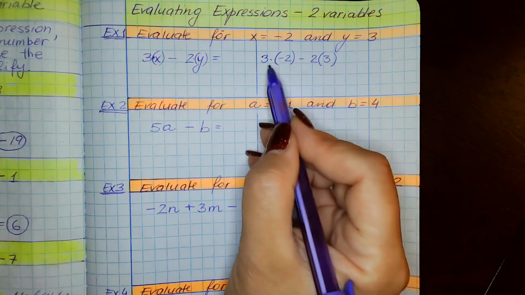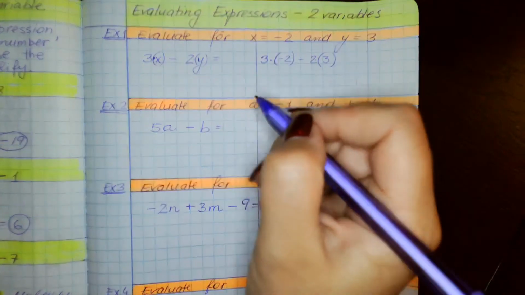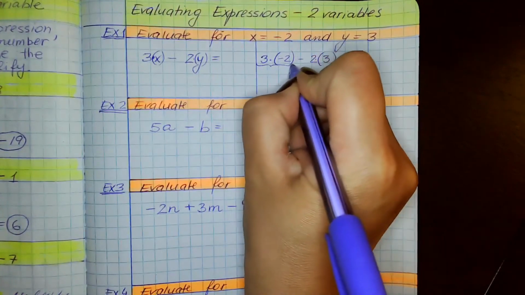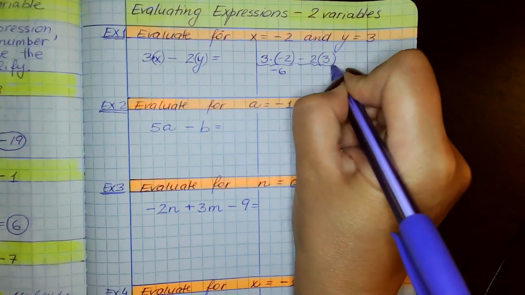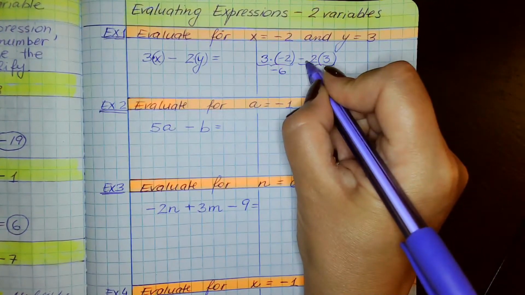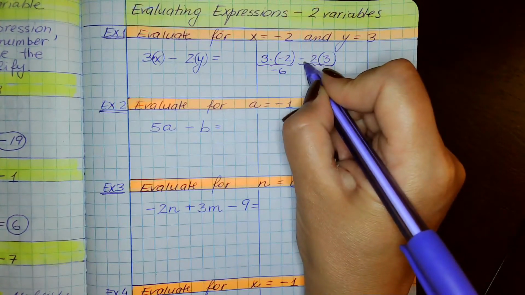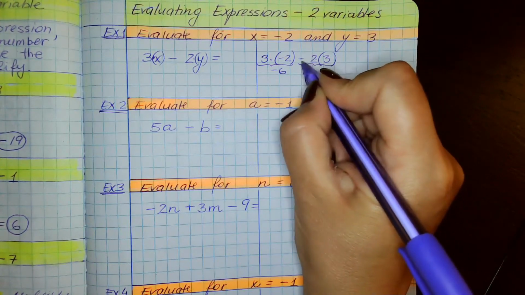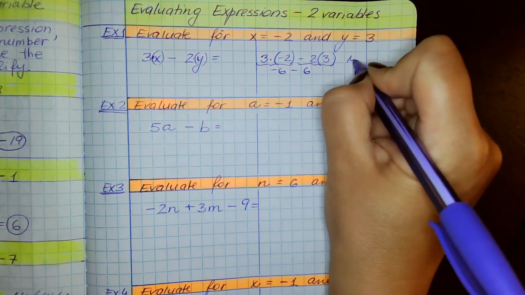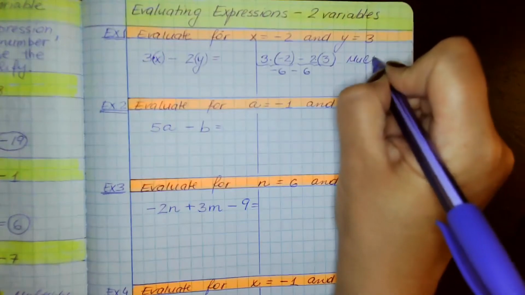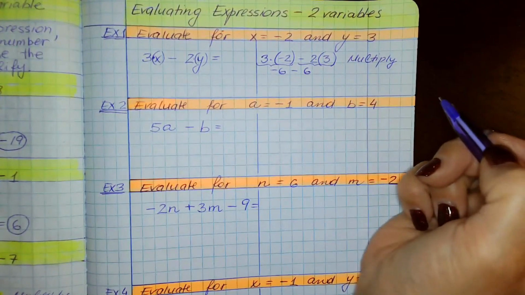So we have two multiplications: 3 times negative 2, which is negative 6. And then we have the second multiplication, which is, again, negative, the sign multiplied right away, with a 3. So negative 2 times 3 is negative 6. So we had to multiply first, and we had two multiplications.